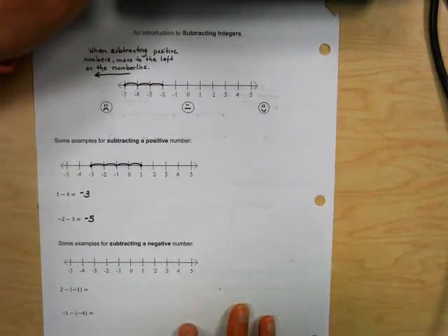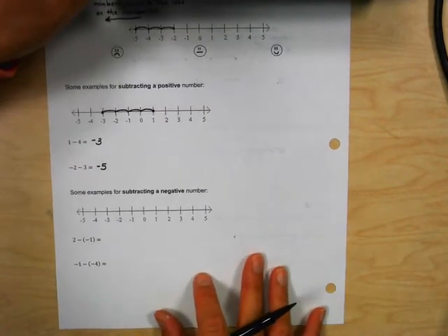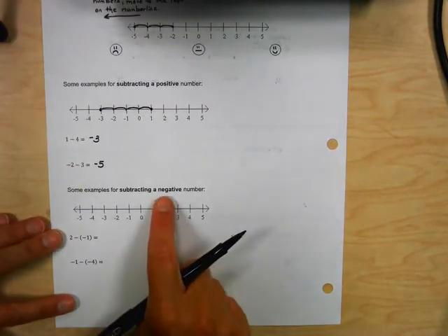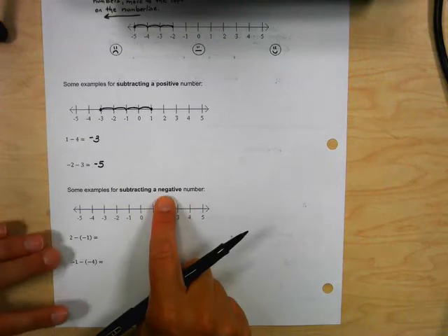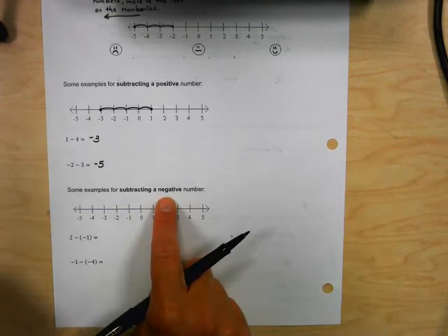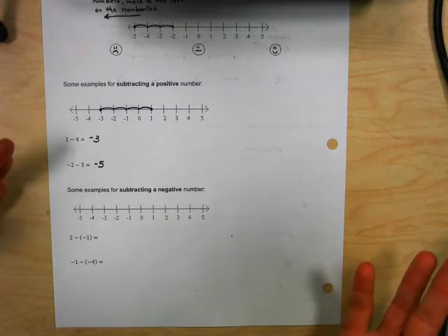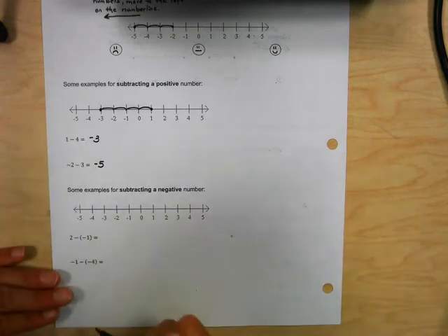All right, let's look at what's happening when we subtract a negative number. Now, if we subtract a negative, that means we're taking away negative things. So you should be happy if you're taking away negative things in your life.